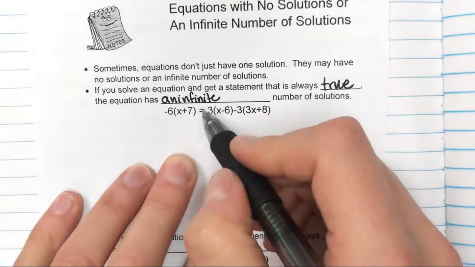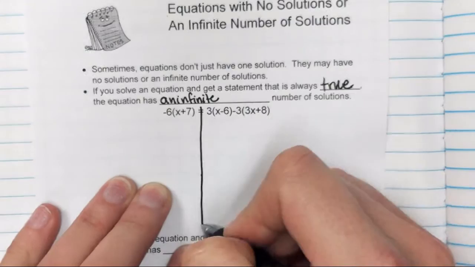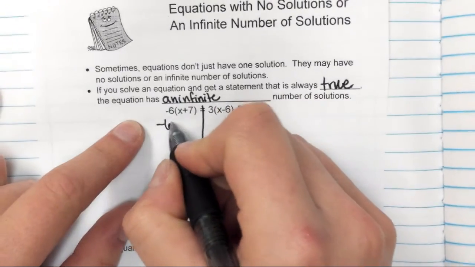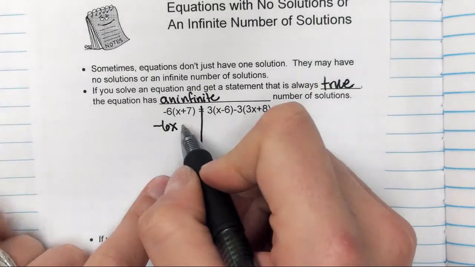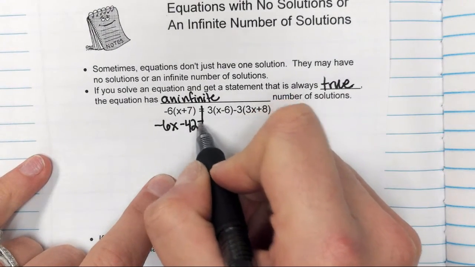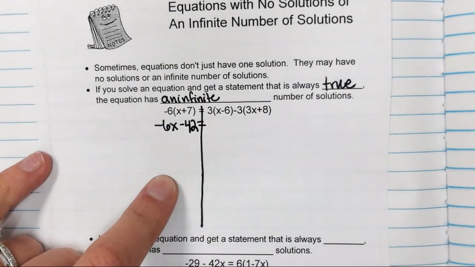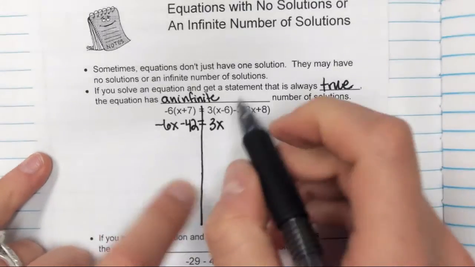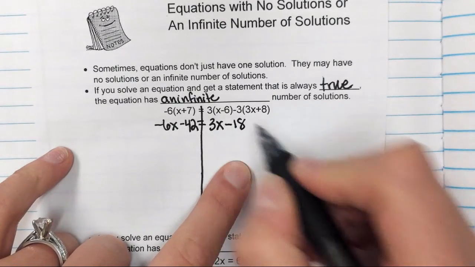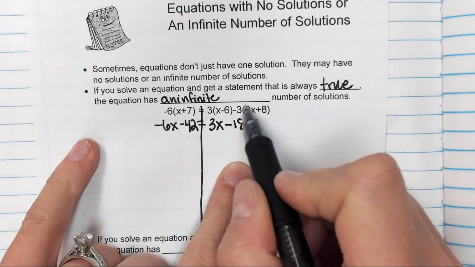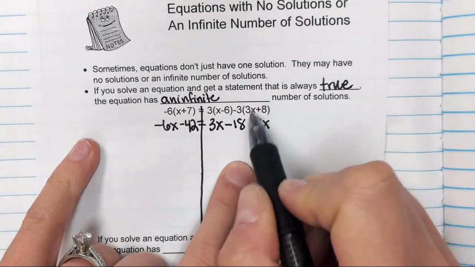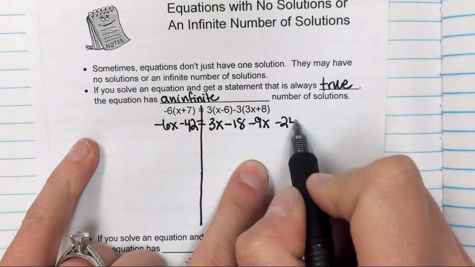First thing I'm going to do is apply the distributive property onto both sides of the equation. So negative 6 times x is negative 6x. Negative 6 times 7 is negative 42, or minus 42. On the other side, I have 3 times x is 3x. 3 times negative 6 is negative 18. Then I have a negative 3 times 3x, which is negative 9x. And negative 3 times 8, which is a negative 24.